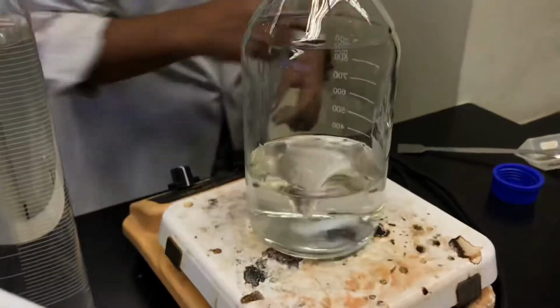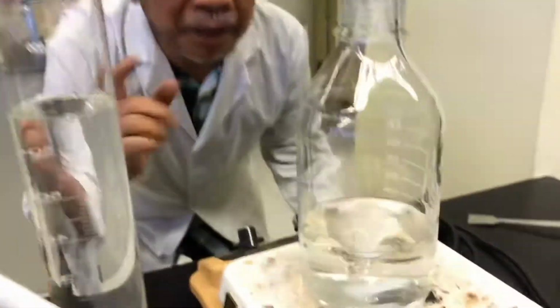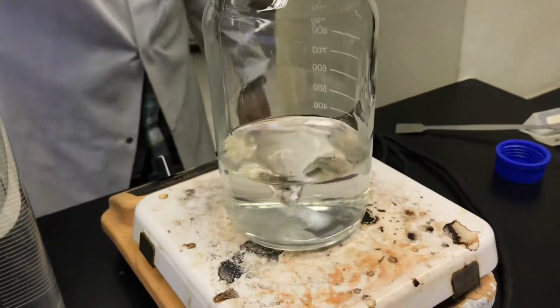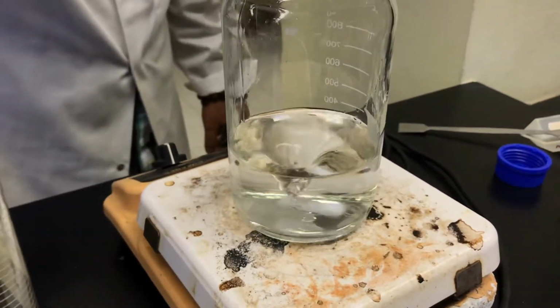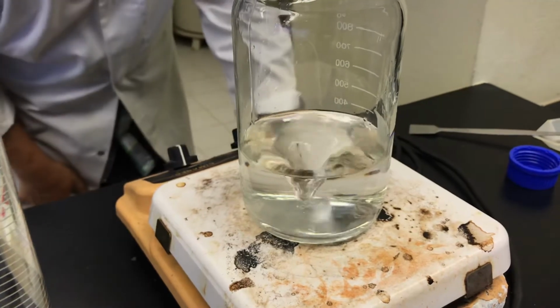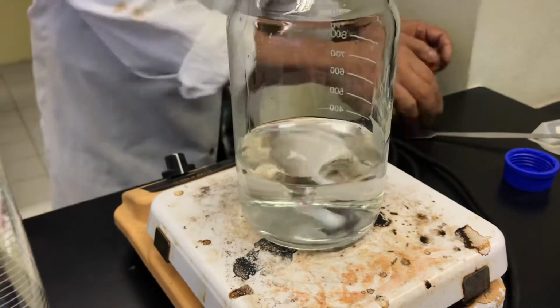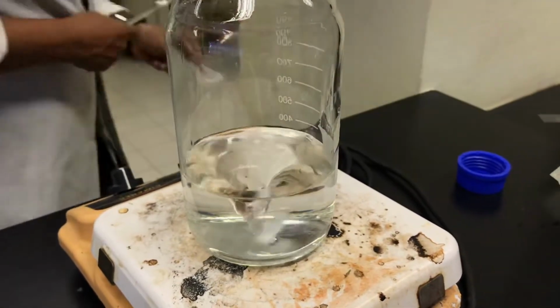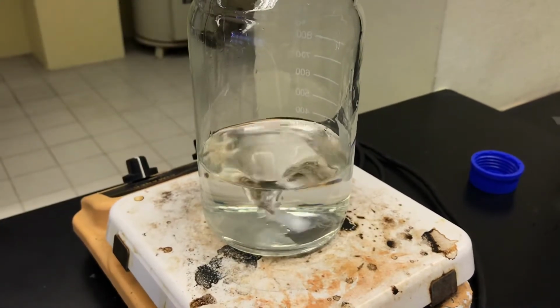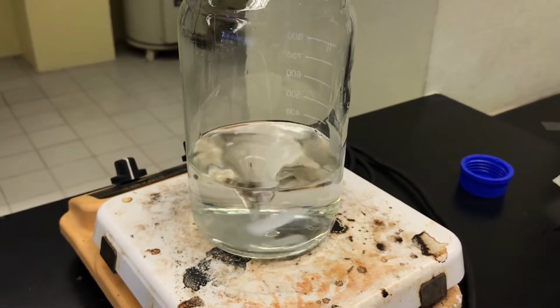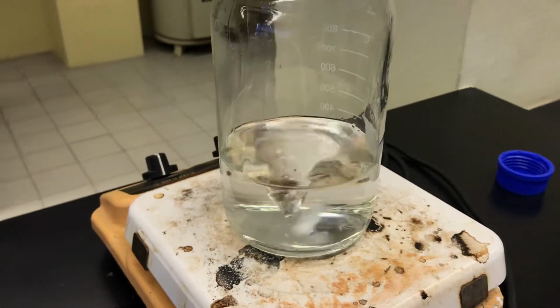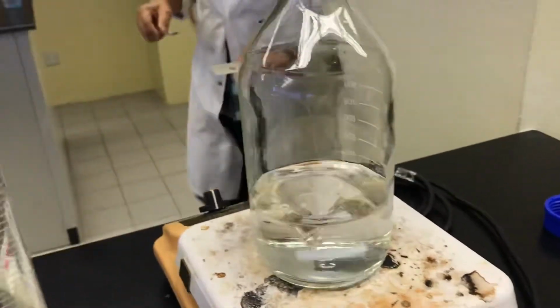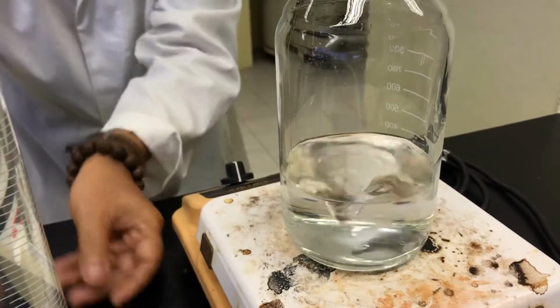Okay, so then you see that everything is dissolved. Then when you are satisfied they are all dissolved, then you put the next one.